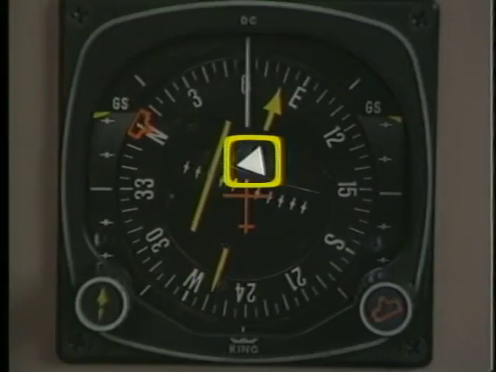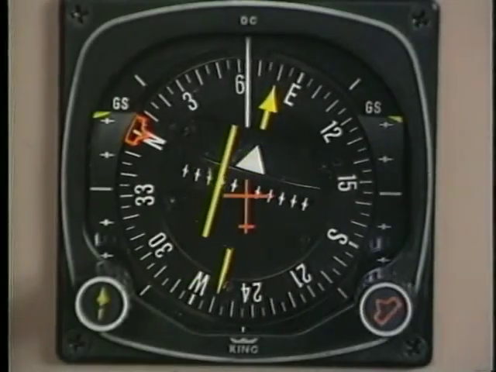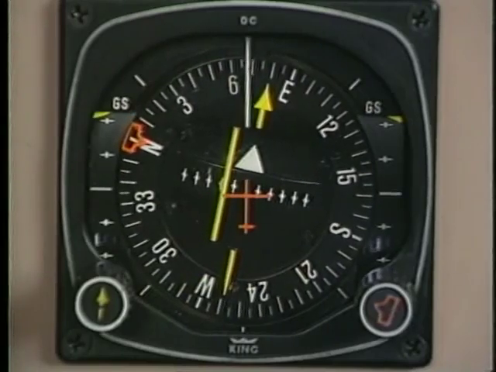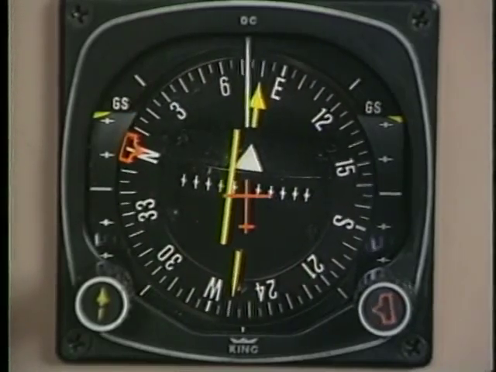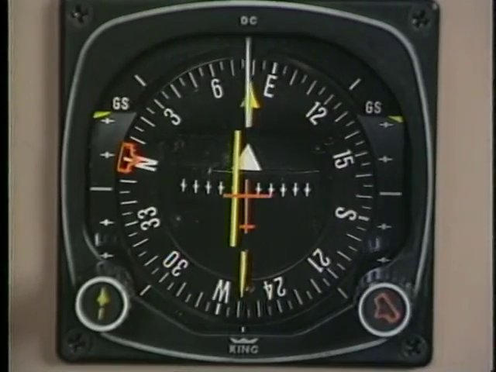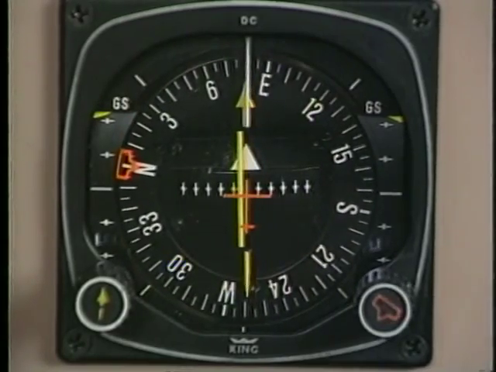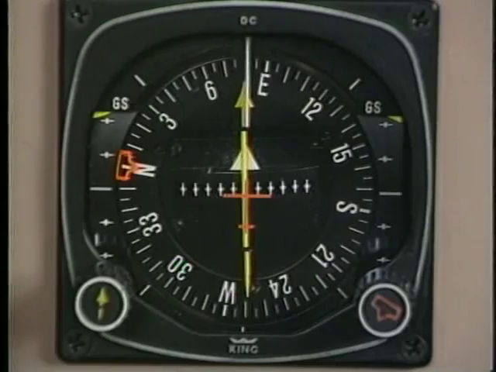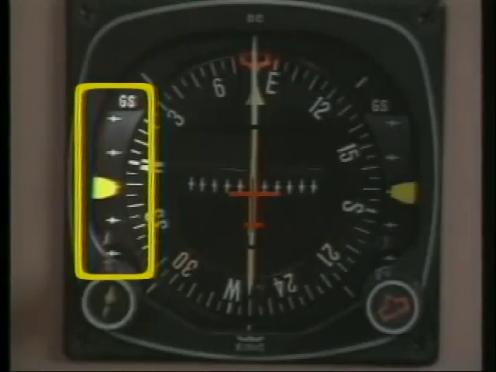The ambiguity indicator functions like the TO/FROM indicator and shows whether the selected radial will take you to or from the station. The airplane symbol in the center of the HSI represents your horizontal situation in relation to the navaid. A glide slope indicator shows your position relative to the glide slope. You'll learn its importance later on when you practice instrument approaches.